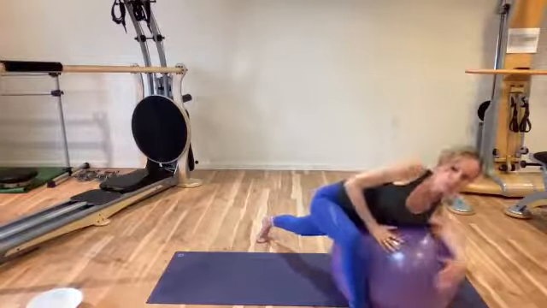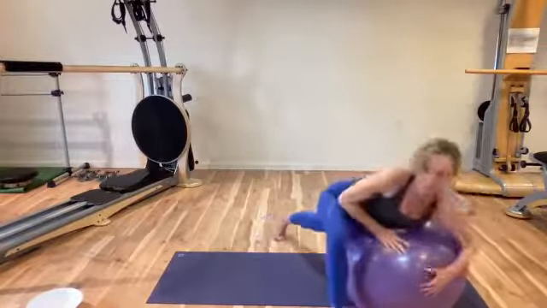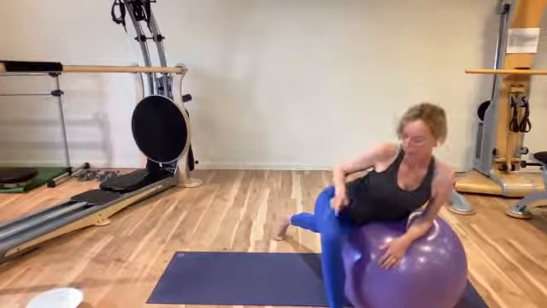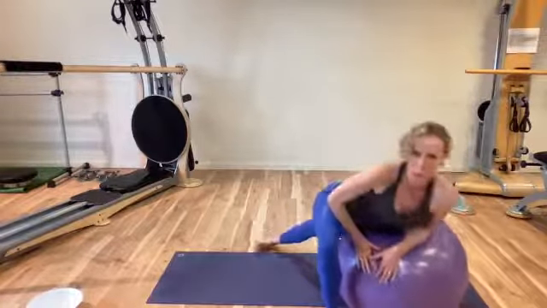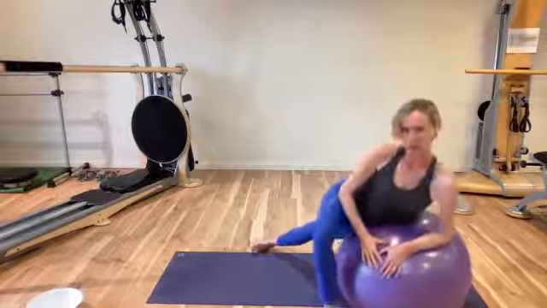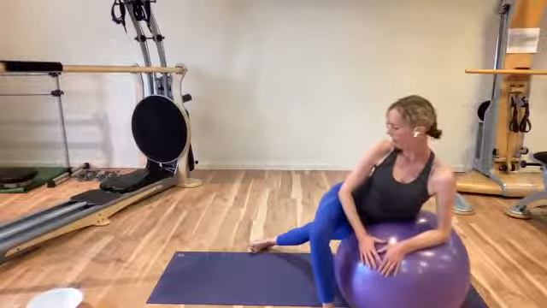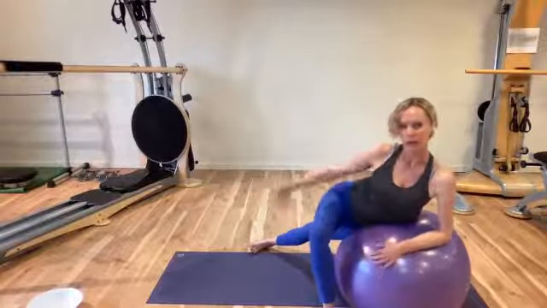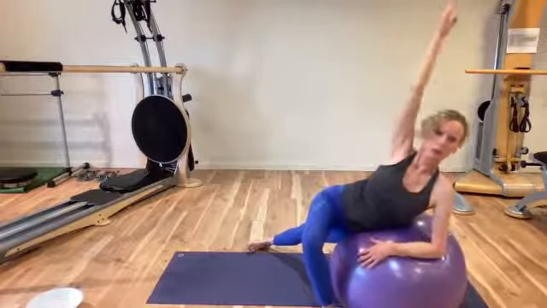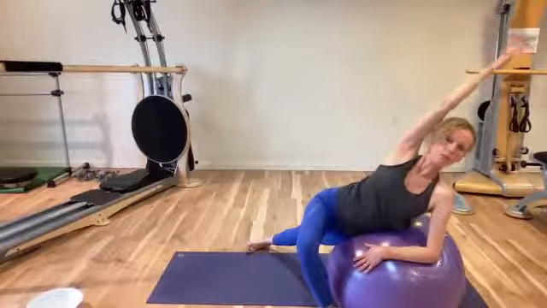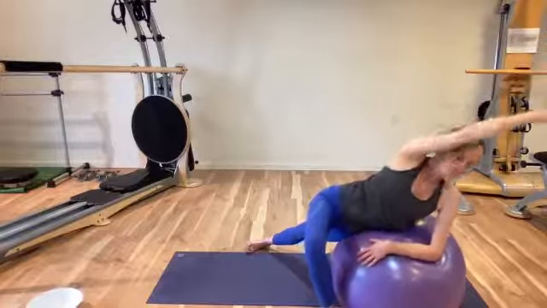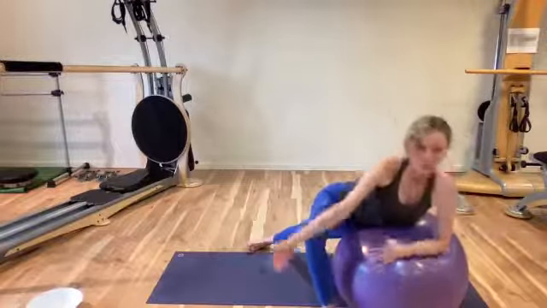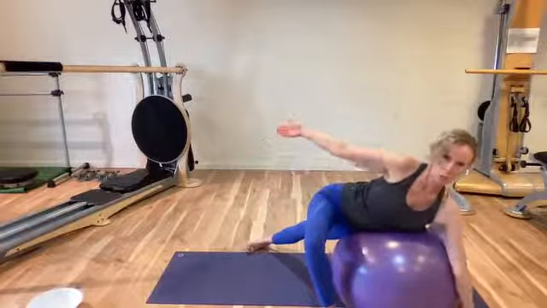And then rotate your leg. And then rotate your two legs so that you are more laterally against the ball. Like this. And then give yourself that nice reach. And circle your arm. The other arm can be on the floor.